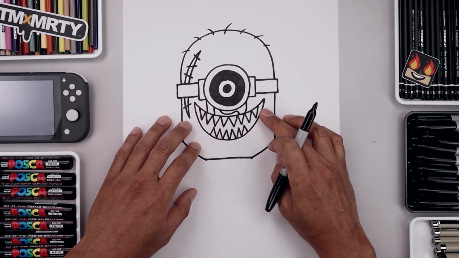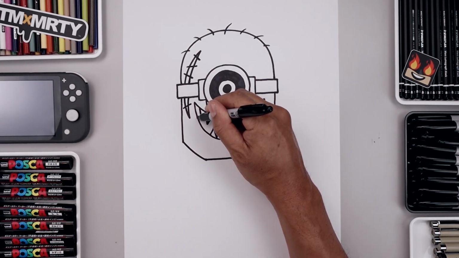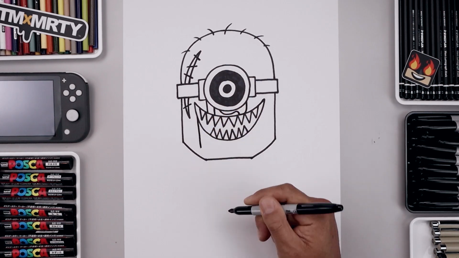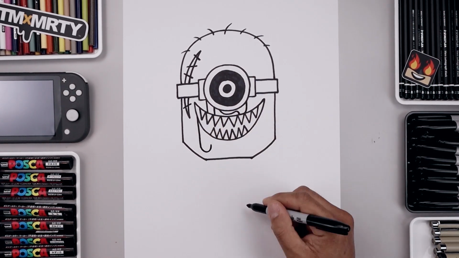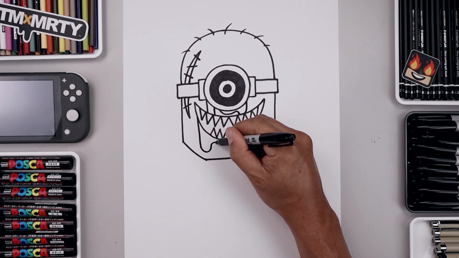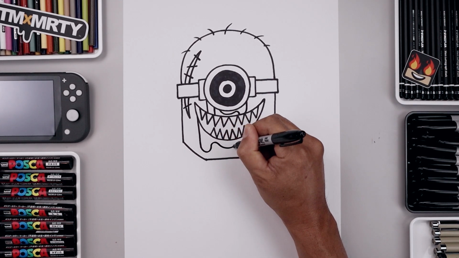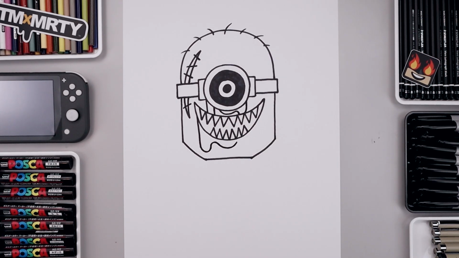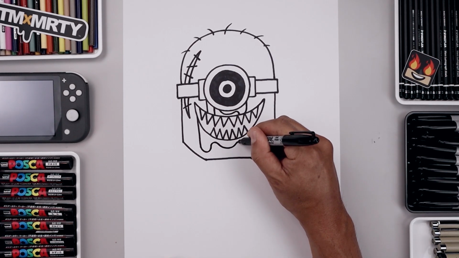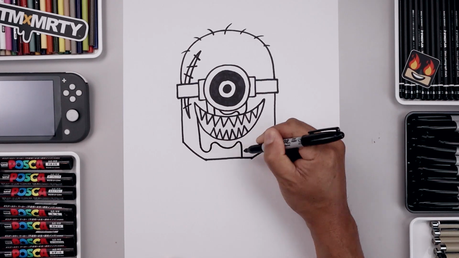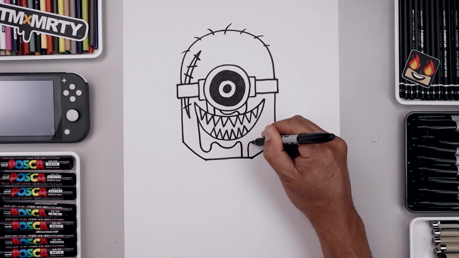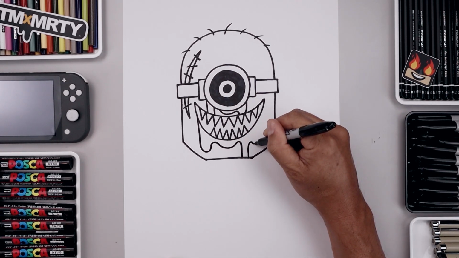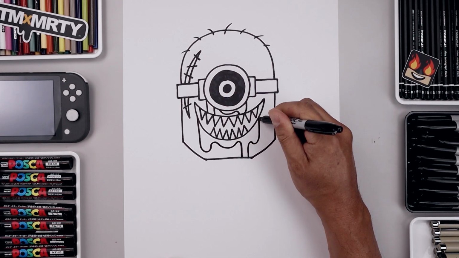Let's add some blood coming down from underneath the mouth. Starting back on the left, draw a straight line coming down. Round this out, pull that up. Round out the top, come down and then back up. And we'll bring the blood coming back down on top of the overalls. Step over, go up and down. Round this out, and then go back up underneath the mouth.